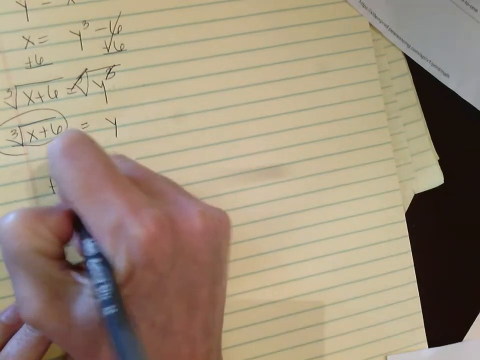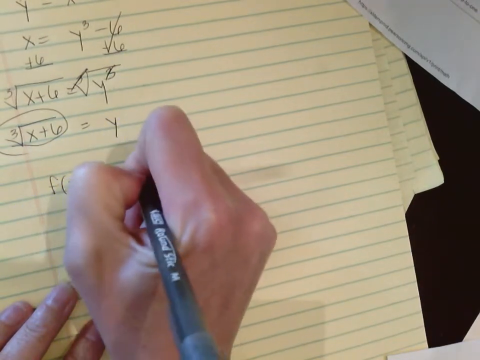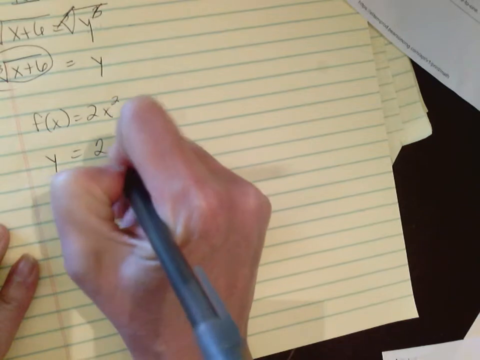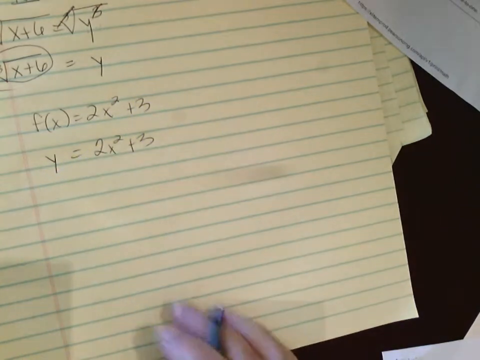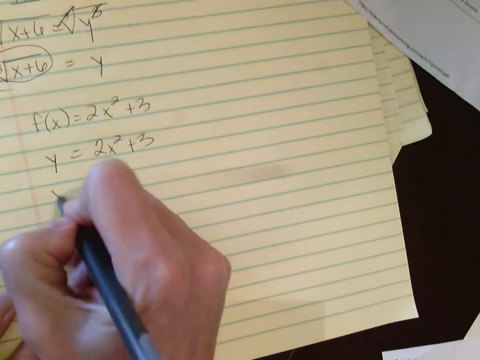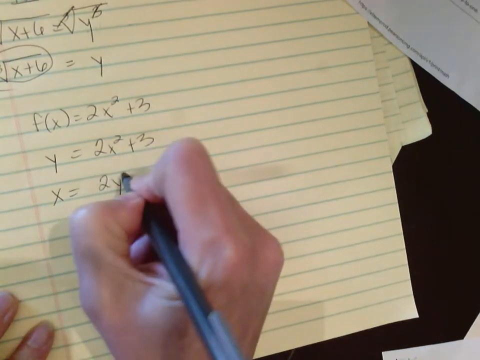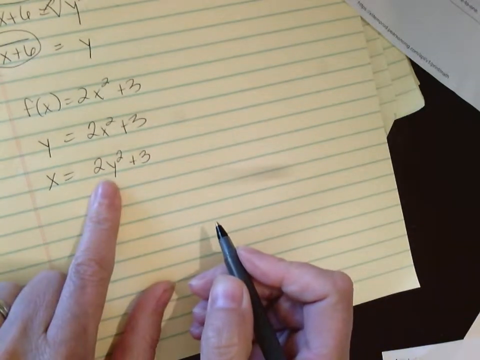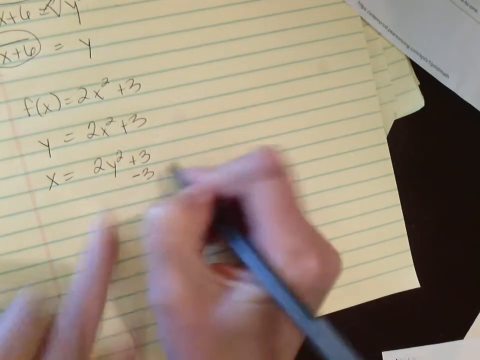Okay, so if the function was 2x squared plus 3, the first thing I need to do is change f of x to y. So y equals 2x squared plus 3. Interchange x and y. So x equals 2y squared plus 3. And then solve it for your new y. So subtract the 3 from both sides.